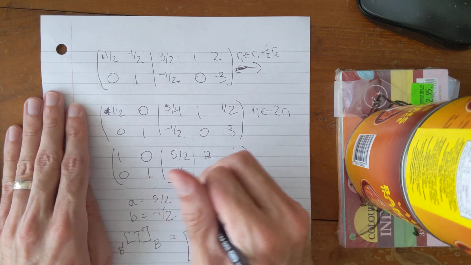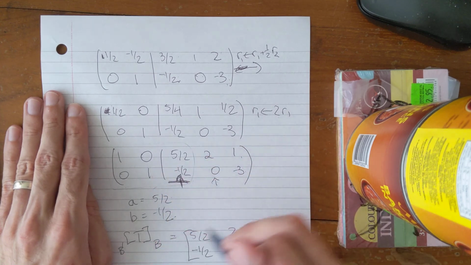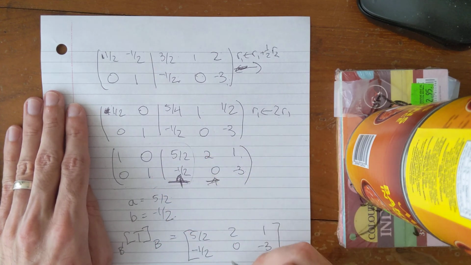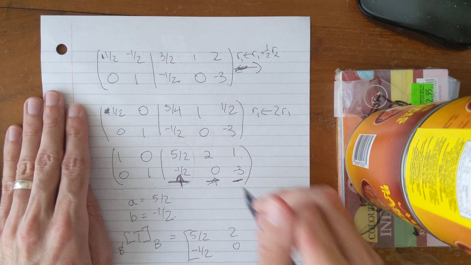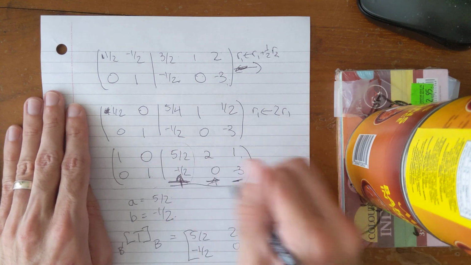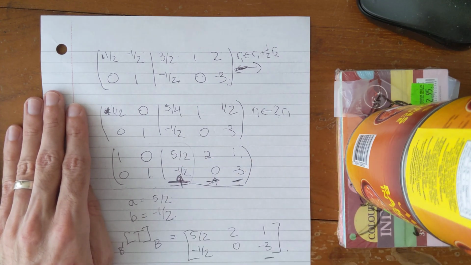So the first column of this right-hand side is the first column of the matrix of T. The second column is the second column of the matrix of T. The third column is the third column of the matrix of T. This is just the matrix of T relative to B and B prime. Okay, so that's the end.